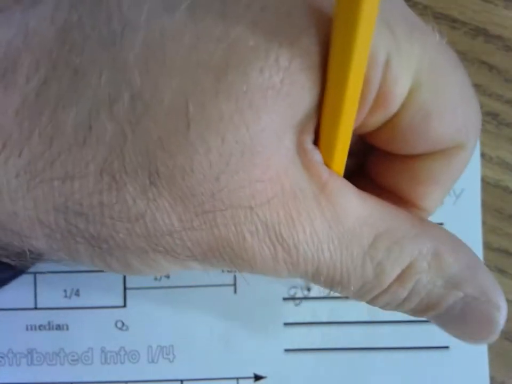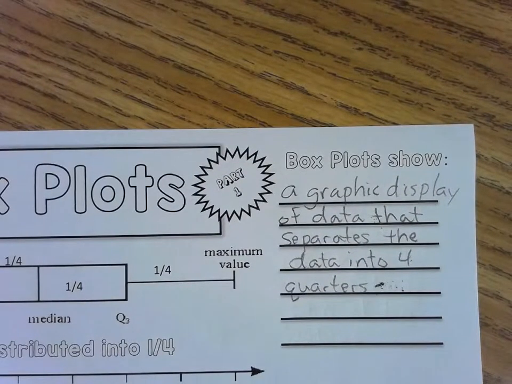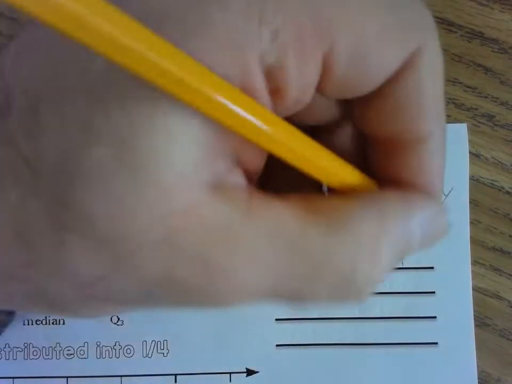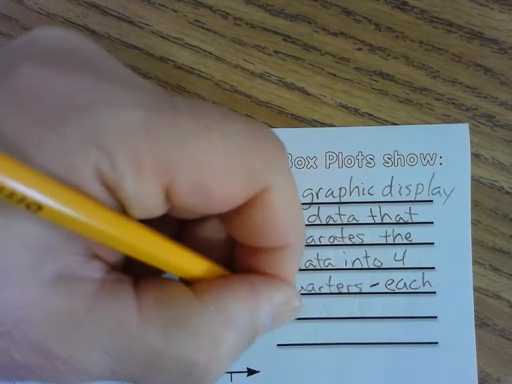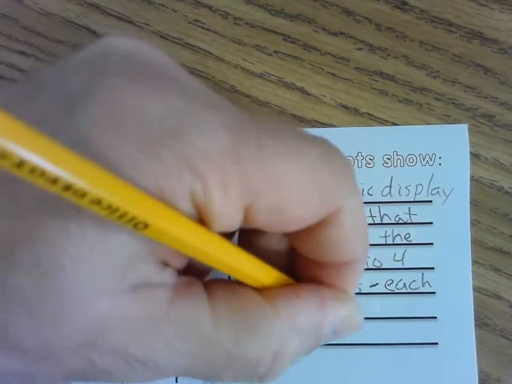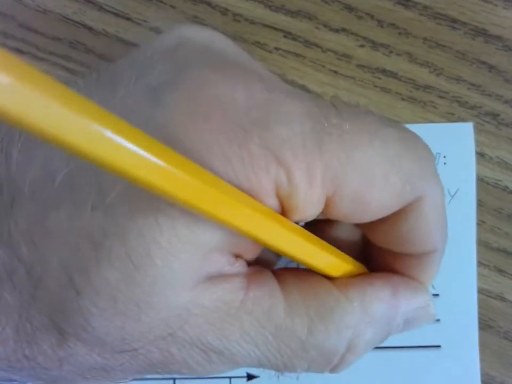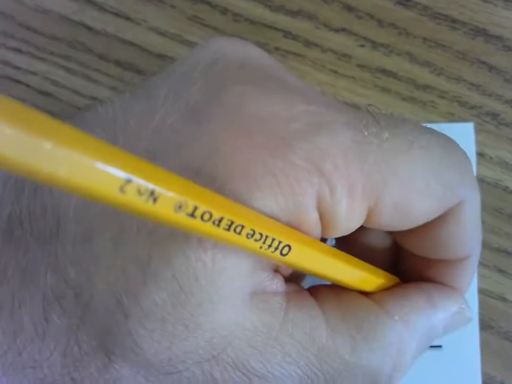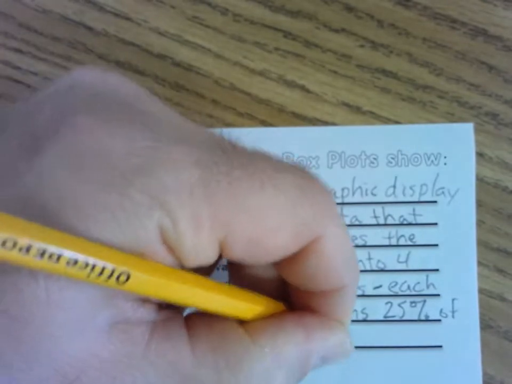Okay, so 4 quarters, think of money. Separates the data into 4 quarters. And each of those quarters, just like with money, each contains 25% of your data values.